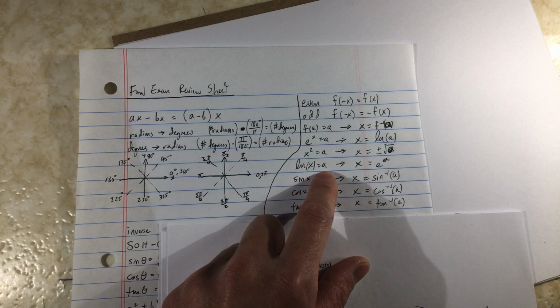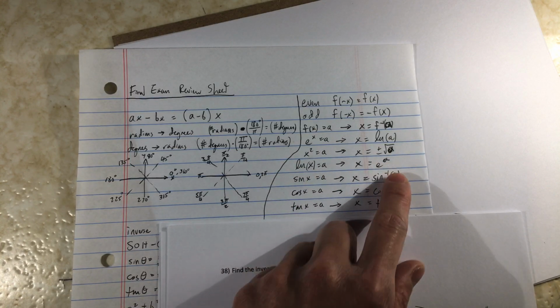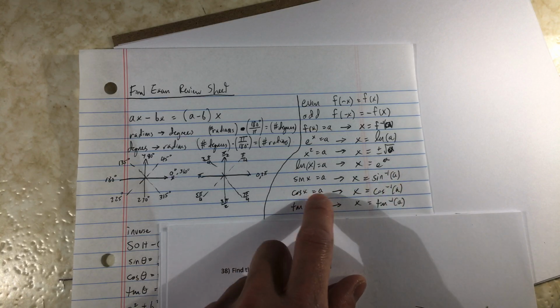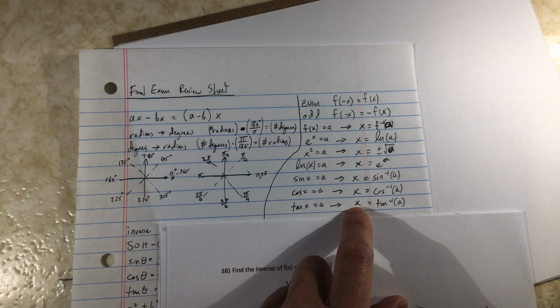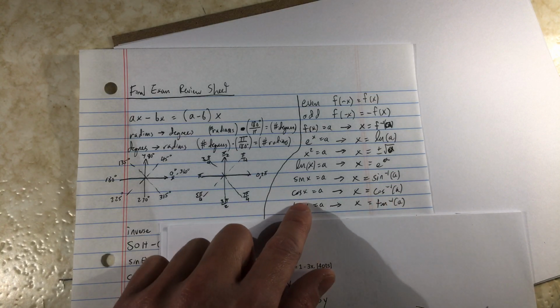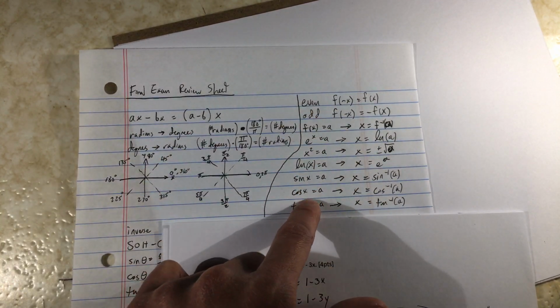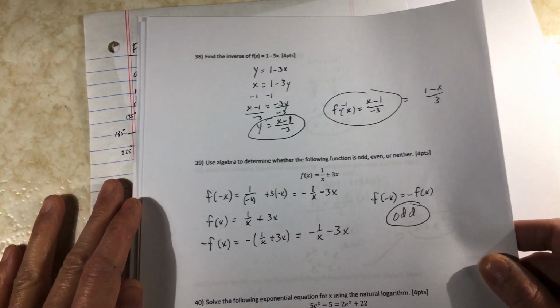Ln of x equals a, so you take e to the power of both sides, so x equals e to the a. Sine x equals a, x equals sine inverse of a. Cosine x equals a, x equals cosine inverse of a. Tan x equals a, x equals tan inverse of a. So if you have any of these with the variable you want on the inside, you have to take the inverse function of both sides. And that's what these next set of questions are about.